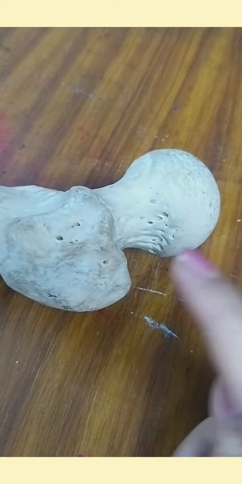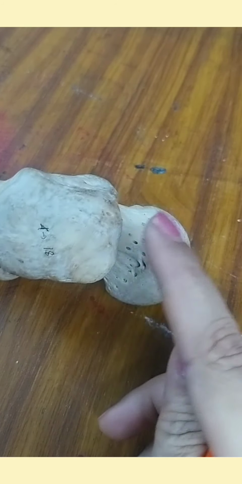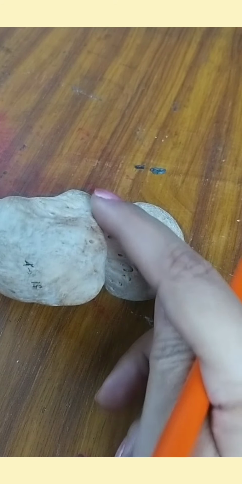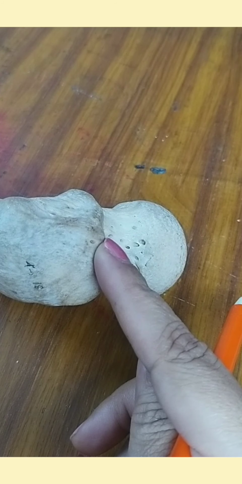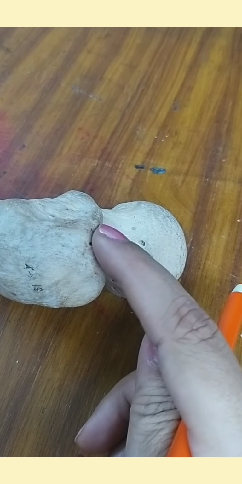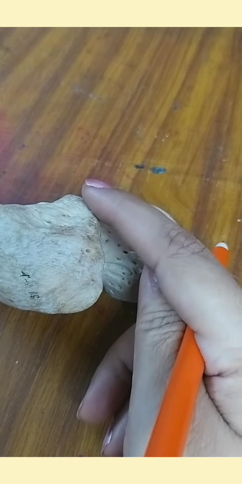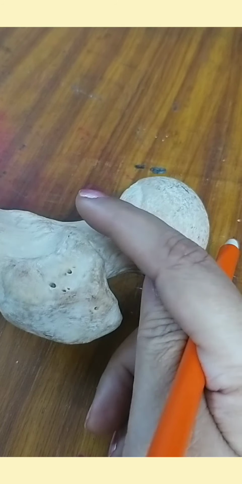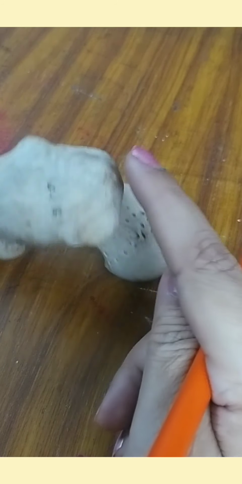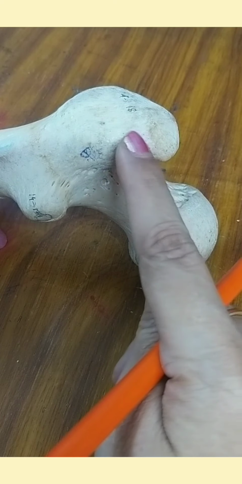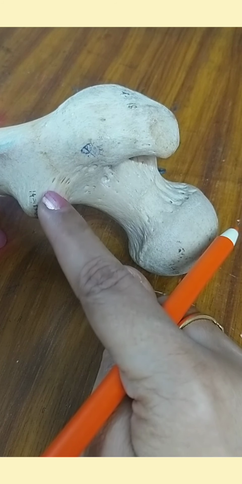On this upper border of the greater trochanter, from behind forwards, are the insertions of the piriformis, gemellus inferior, tendon of obturator internus and the gemellus superior. And the posterior border is continuous with the intertrochanteric crest.